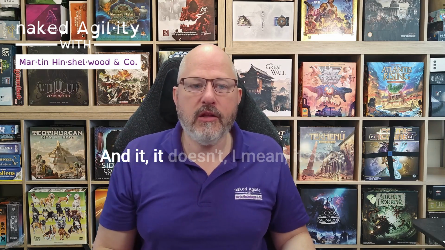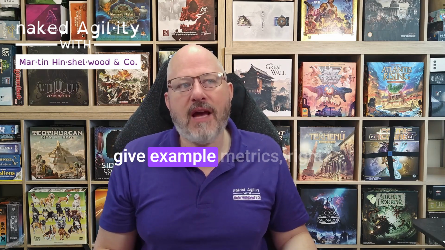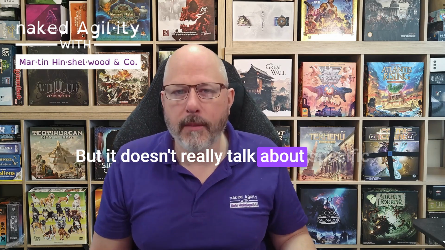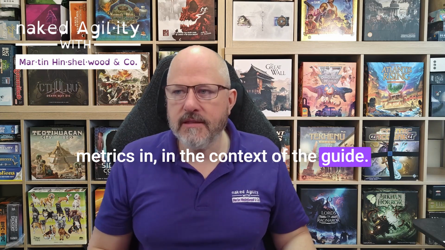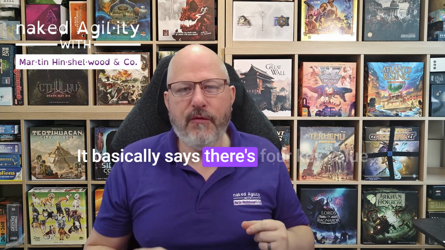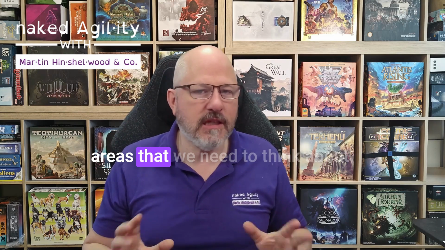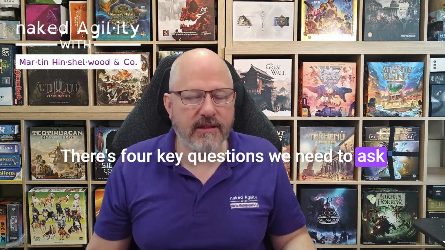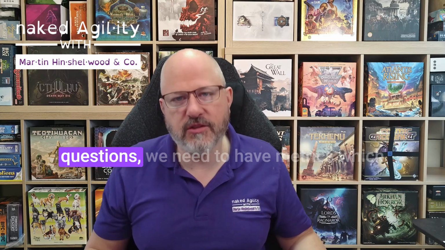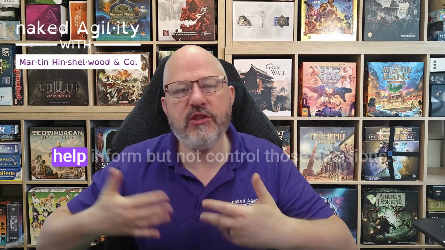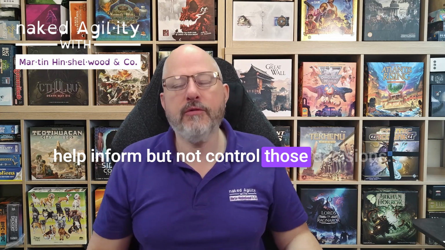It does give example metrics, but it doesn't really talk about specific metrics in the context of the guide. It basically says there are 4 key value areas that we need to think about, 4 key questions we need to ask ourselves, and in order to answer those questions, we need metrics which help inform but not control those decisions.